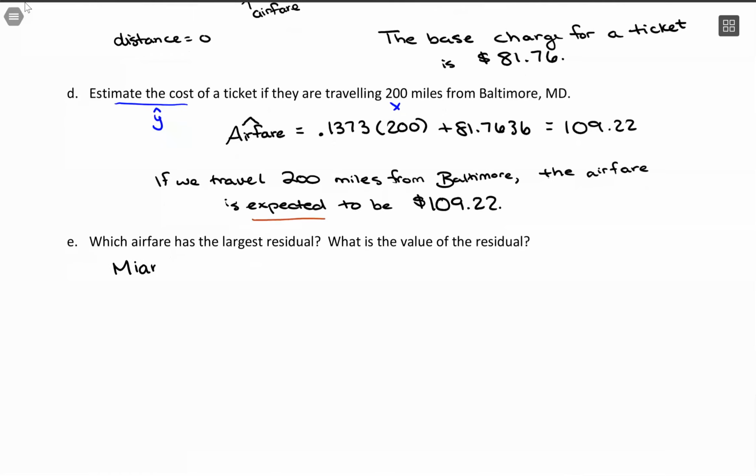But let's actually calculate the residual since we haven't practiced that yet. So Miami, in terms of what was observed, we had a distance of 946 and airfare of 350. So that is our X and our observed Y value.